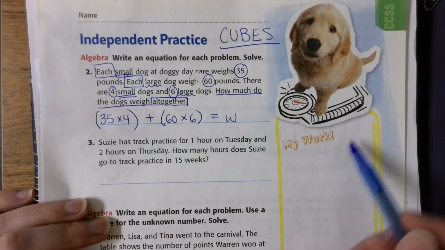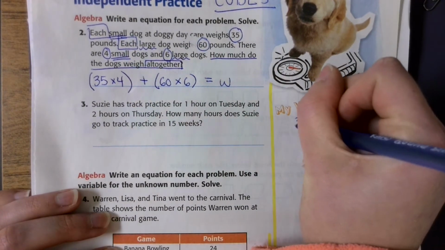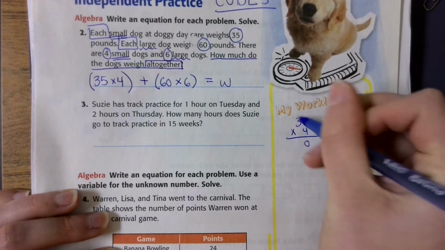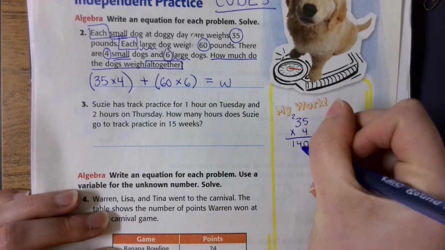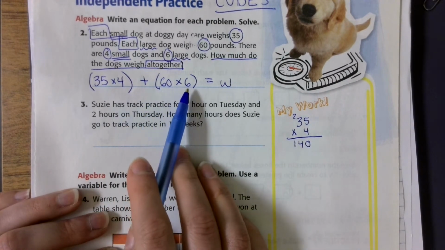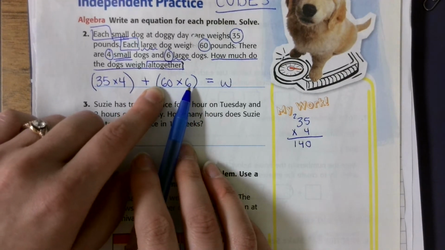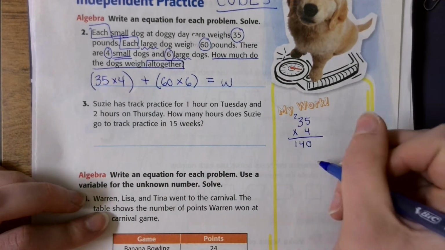All right, I'm going to use my work over here section to show my work. So 35 times 4: 5 times 4 is 20, 4 times 3 is 12, plus 2 is 14. 60 times 6 I can do in my head because there's a 0 here, and I know 6 times 6 is 36. So I can put the 0 on the end, and that will be 360.